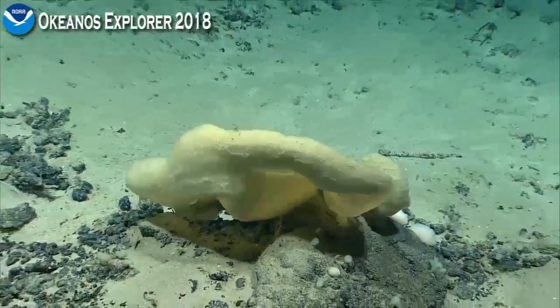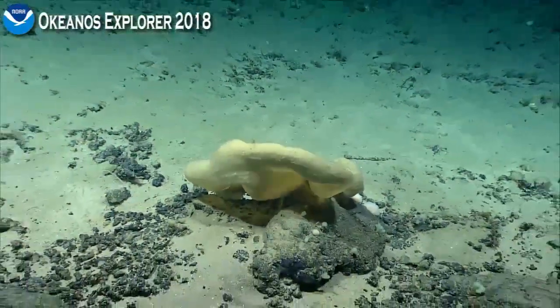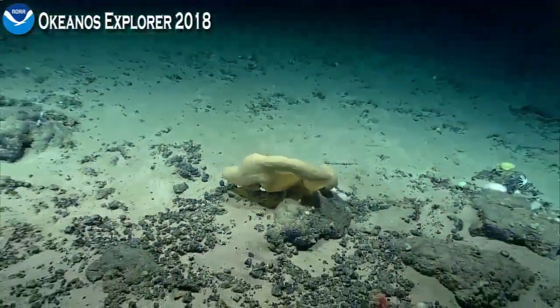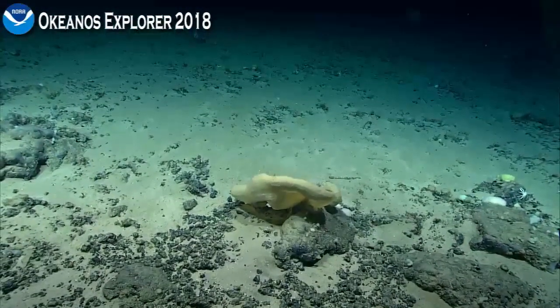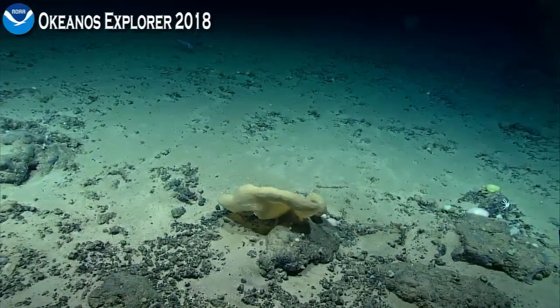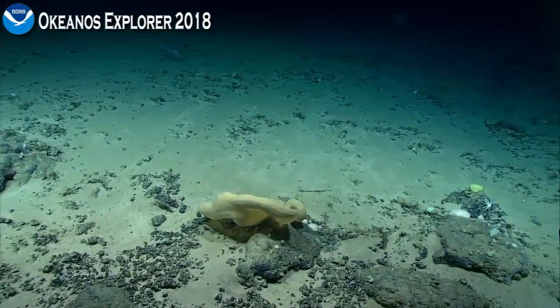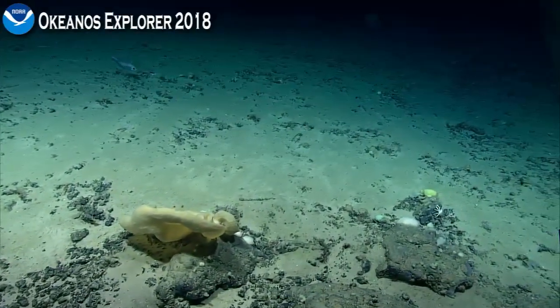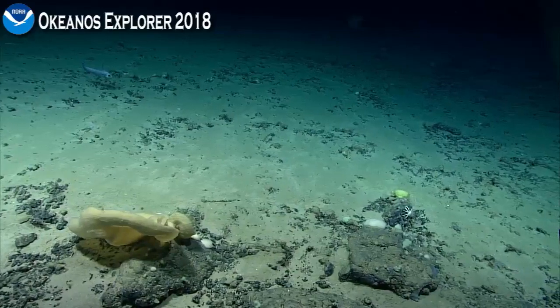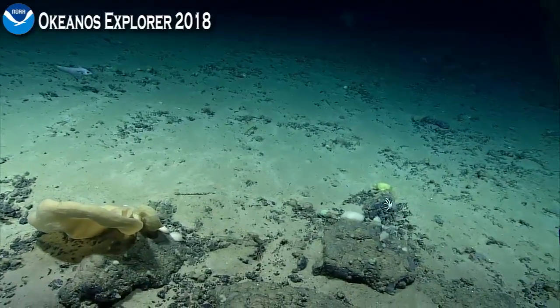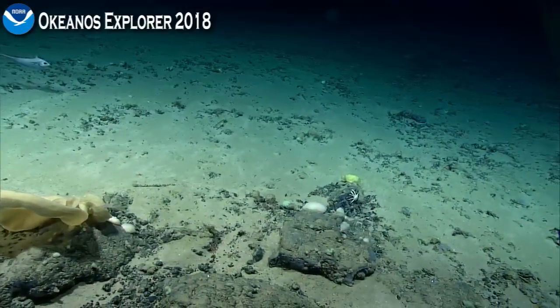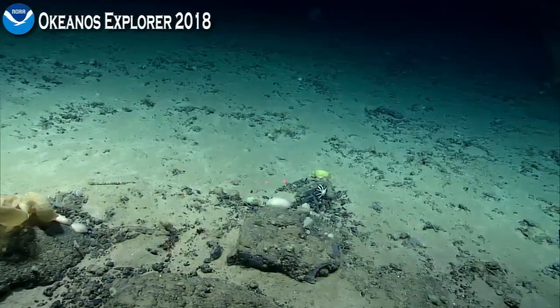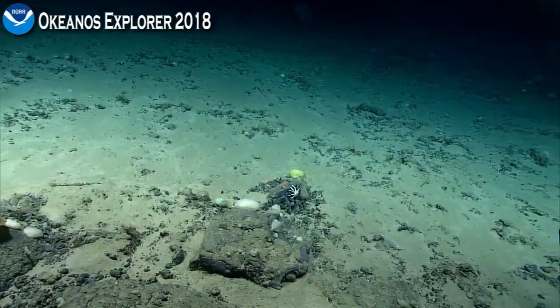This looks really flimsy, like it's moving back and forth in the current that might be caused by the thrusters on the ROV. It's a big sponge, but in terms of different shapes and sizes, this is a very diverse phylum with lots and lots of different body types, even feeding strategies.